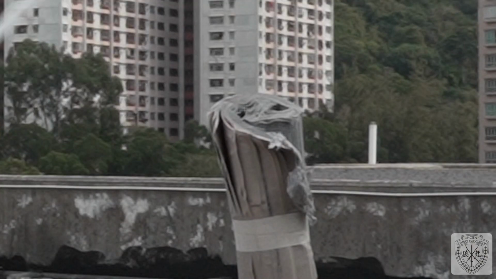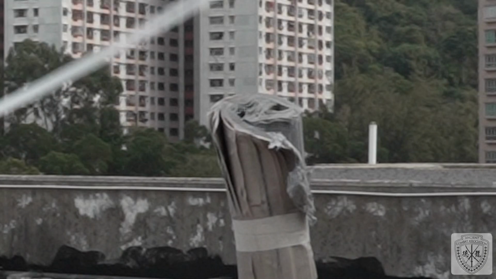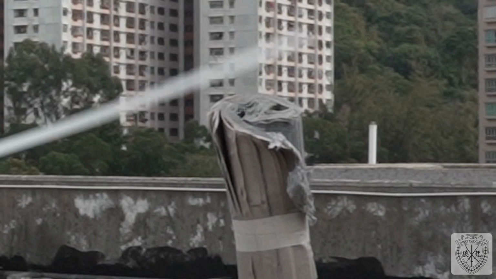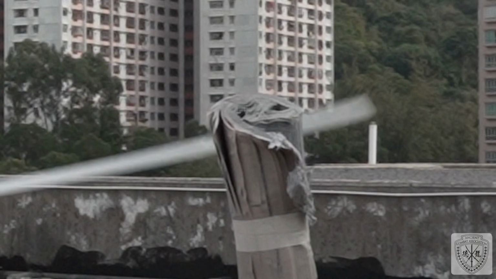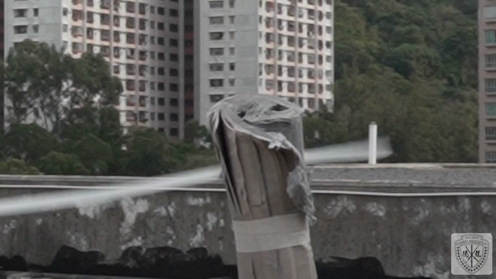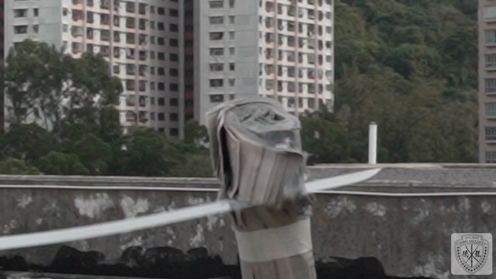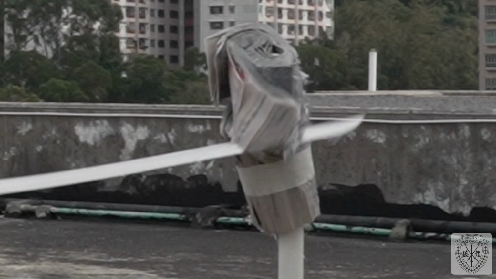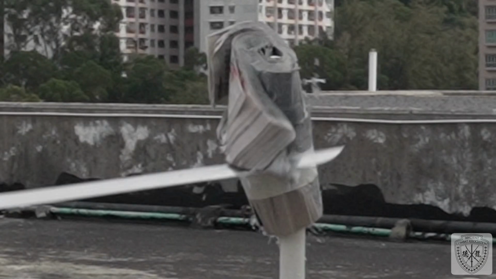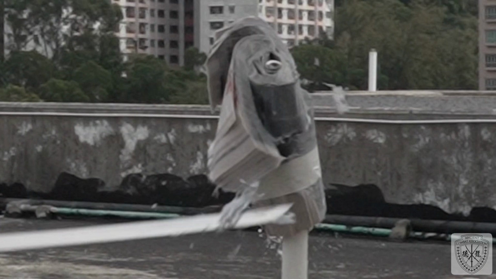Let's try again. Pay attention to how far the tip traveled before hitting the target. Pay attention to that, and then it hits the target, and then it took multiple frames to go through it, and you can see the blade literally slowed down significantly.